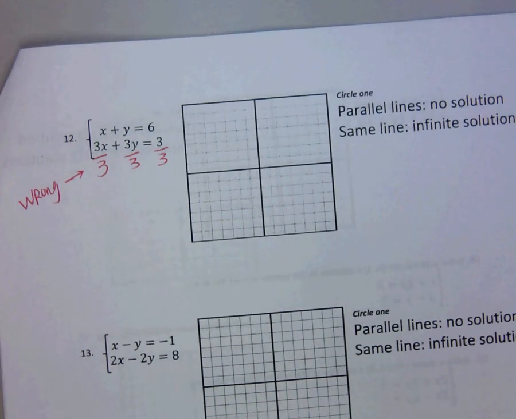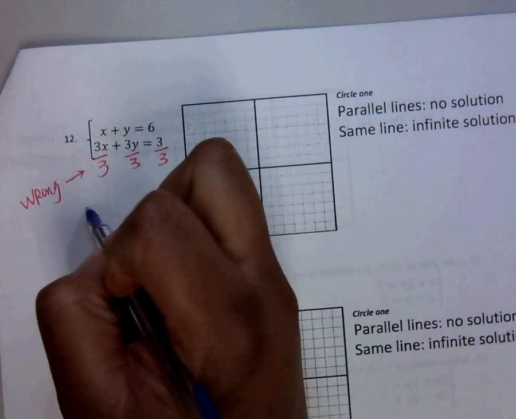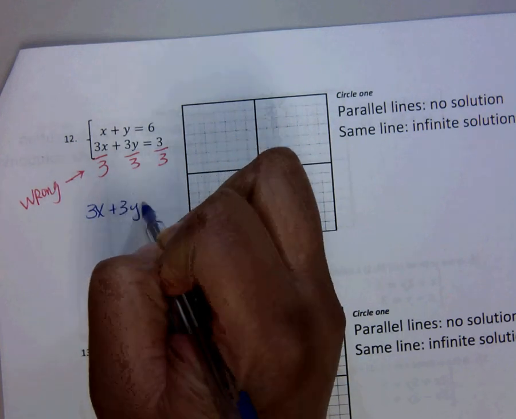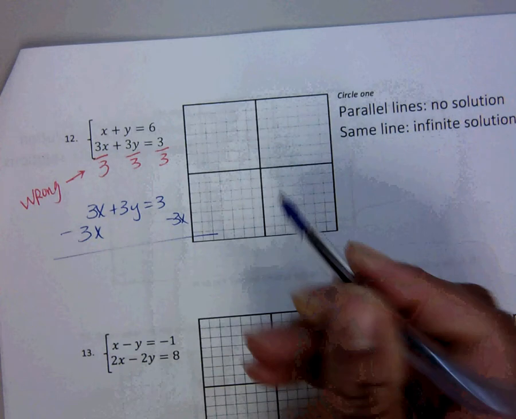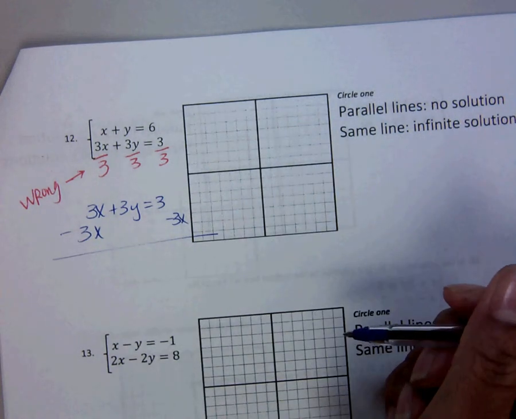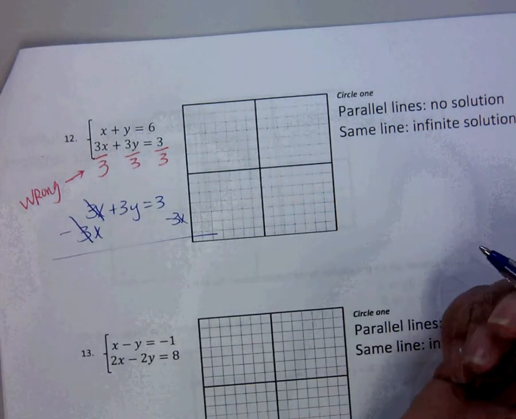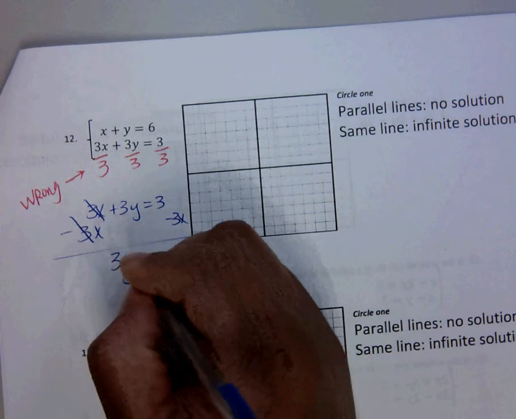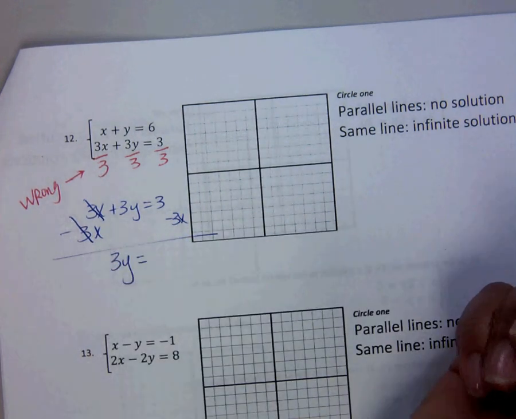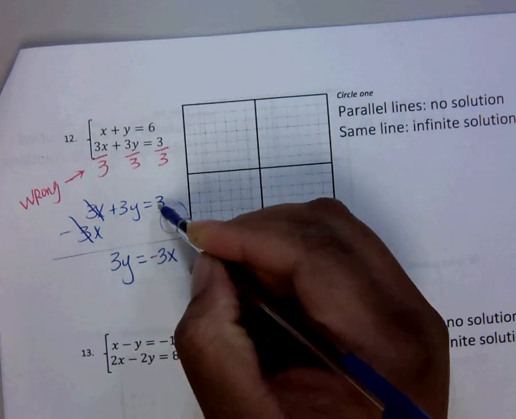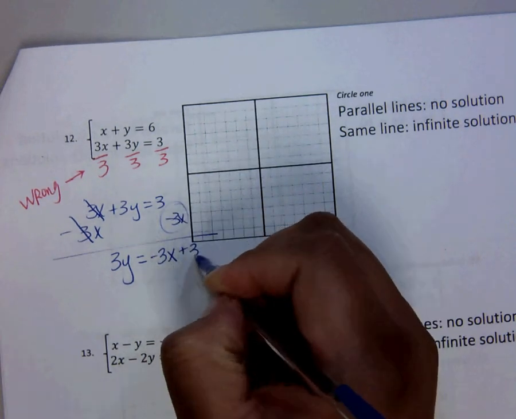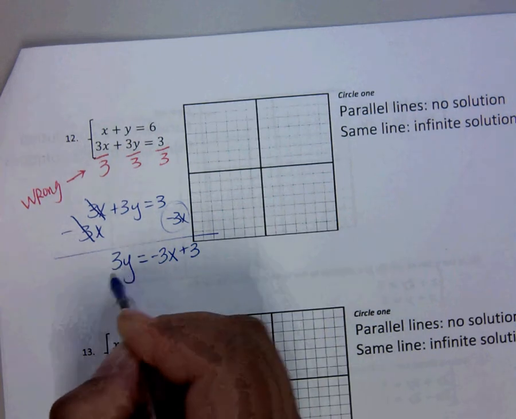You were supposed to move the x over and then divide. So let's do that. Minus 3x, minus 3x. Cancel. Bring down 3y. He goes first. He's positive, so I'm writing plus 3. Divide off the 3.